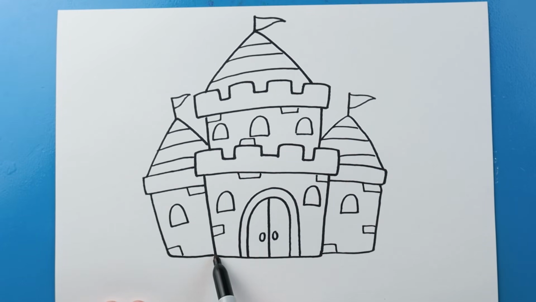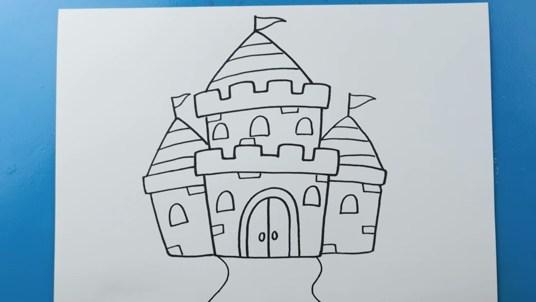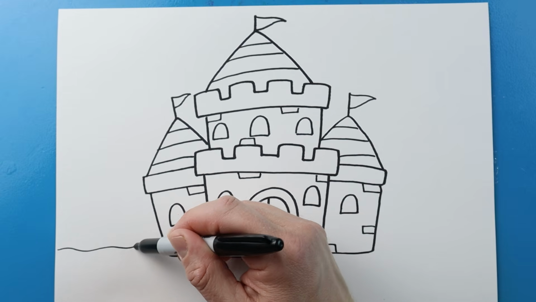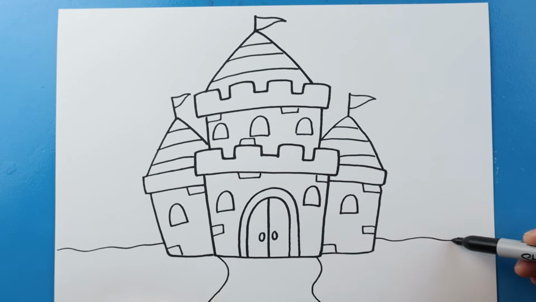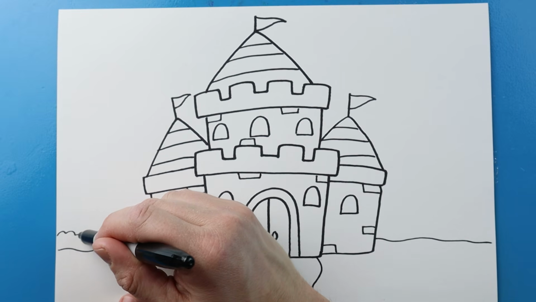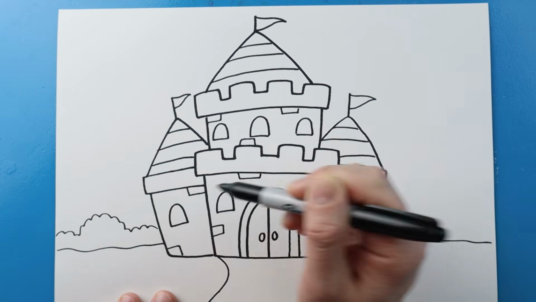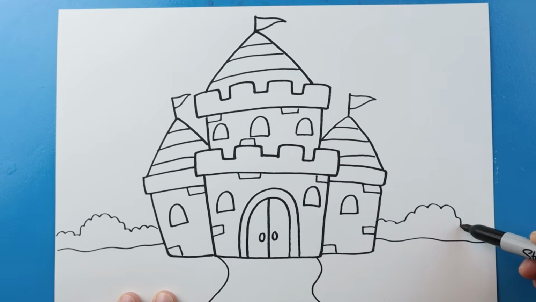Next, let's go ahead and make a little wiggly line so it kind of looks like there's a little path coming up to our castle. We can make a little line in the background for some detail. And then we can make these squiggly little lines so it kind of looks like there's bushes and some landscaping back there. And there you go, there is your drawing of an easy cartoon castle.